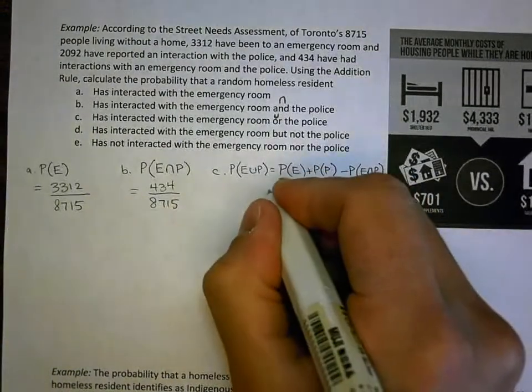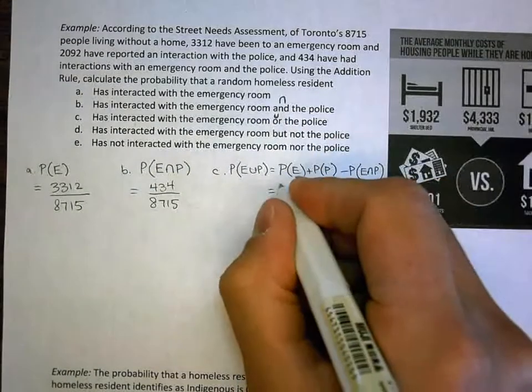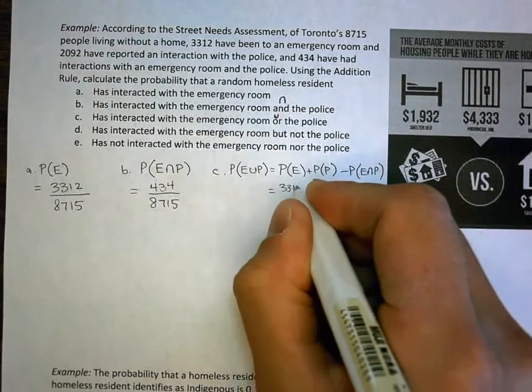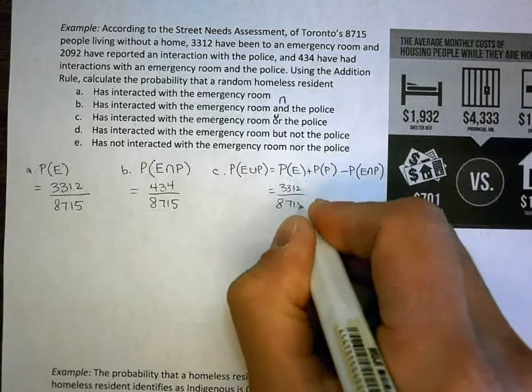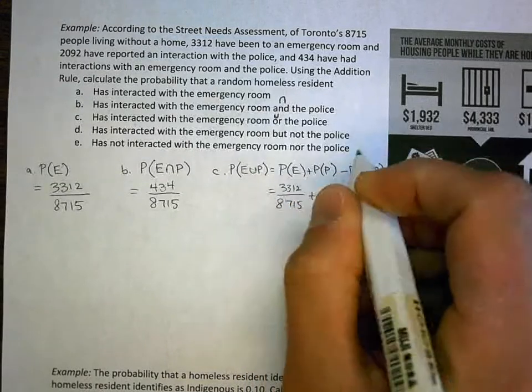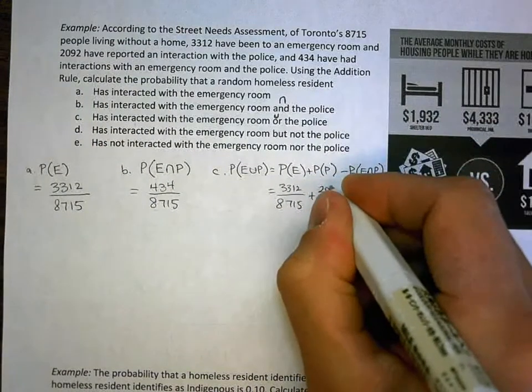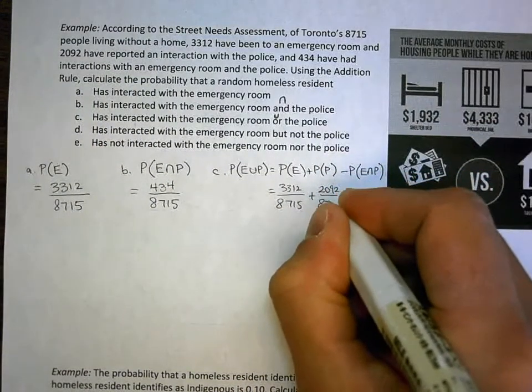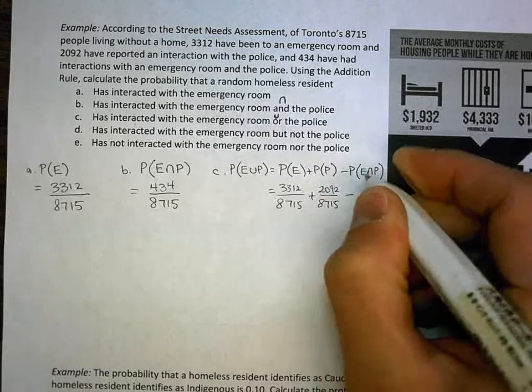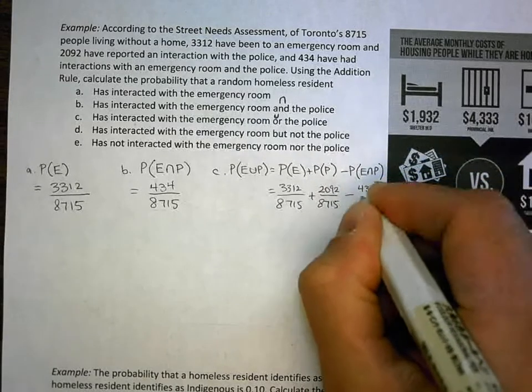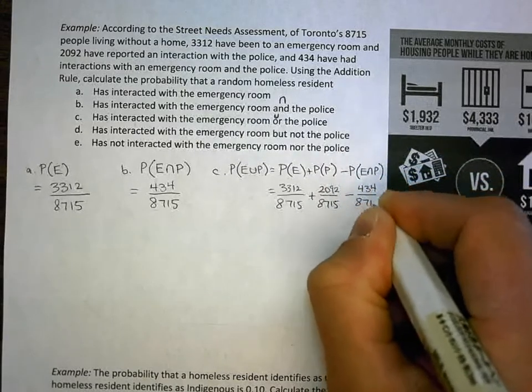So now I can sub in my values. P(E) is 3312 over 8715. Probability of police, we didn't calculate it, but there it is, 2092 over 8,715, minus the probability of being counted twice, which is right there.